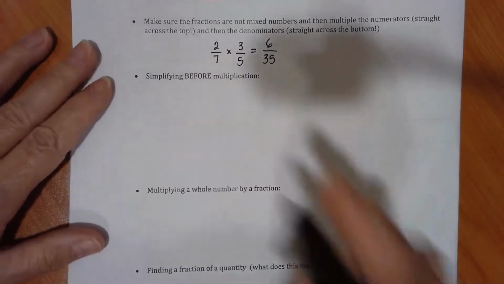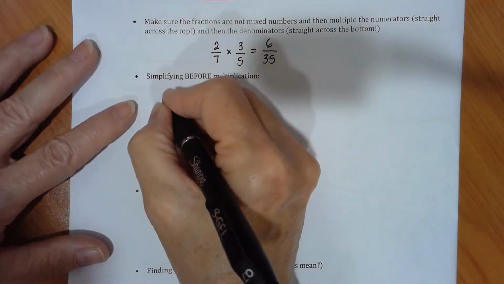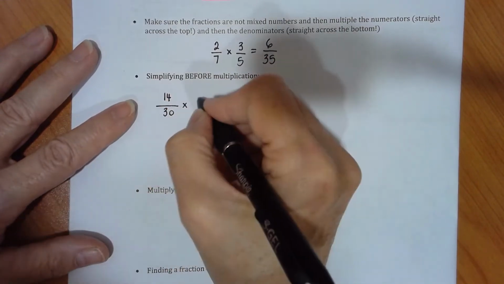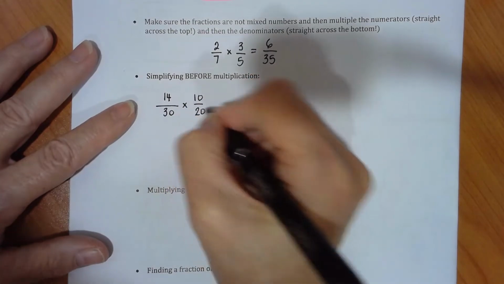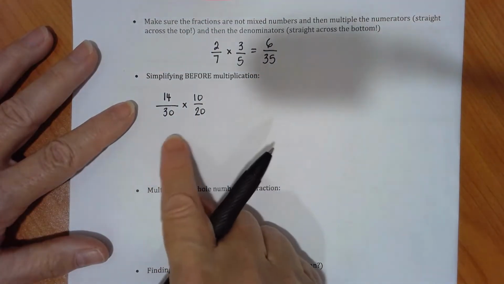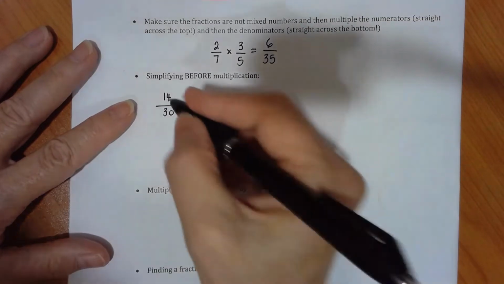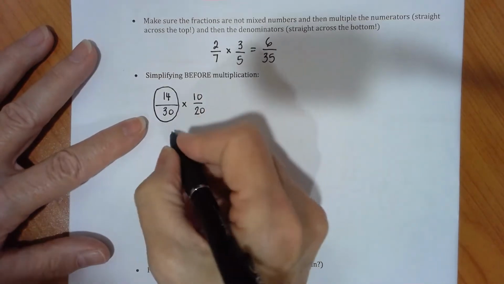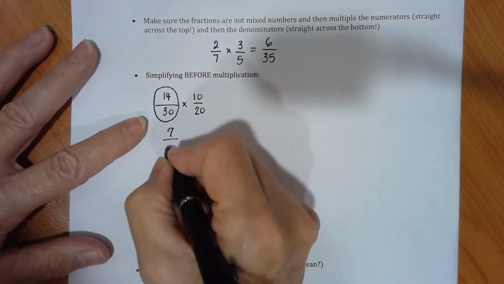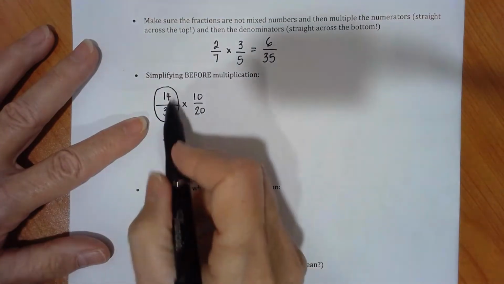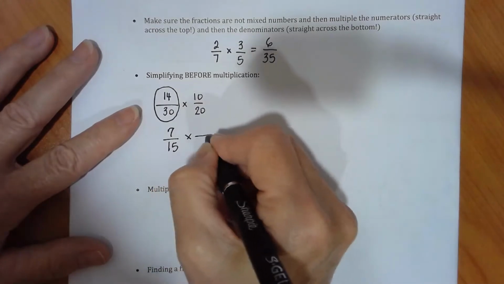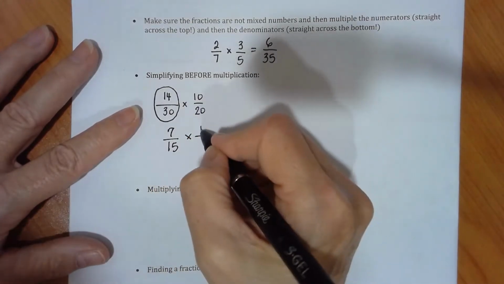Okay, sometimes you have to simplify before you multiply. Sometimes the problem looks like this. It might be 14 over 30 times 10 over 20. I wouldn't multiply this because the numbers are going to be really, really huge. I might look at each one separately and say, hey, I know 2 can go into both of those numbers, and so I'll simplify it to 7 over 15. That's a really good skill to have. And then times, I might look at this one and go, 10 over 20, that's just 1/2.